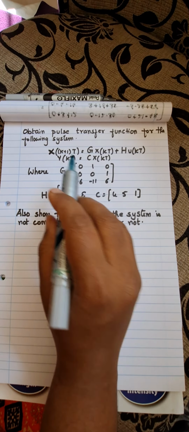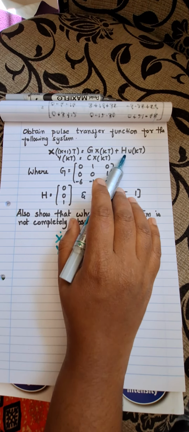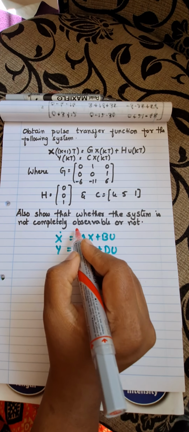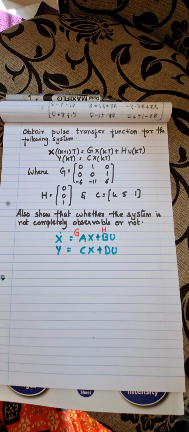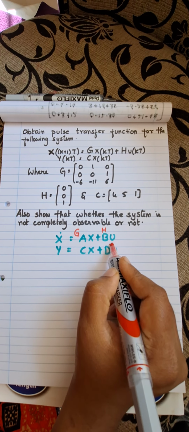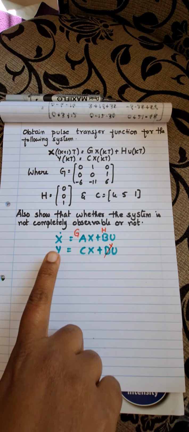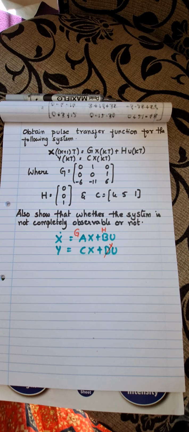Now if you see here, the equations are in the form of G and H, meaning A is replaced with G, B is replaced with H. That is the only difference, and there is no D. Okay. So such an equation is given and they are asking us to find the pulse transfer function.